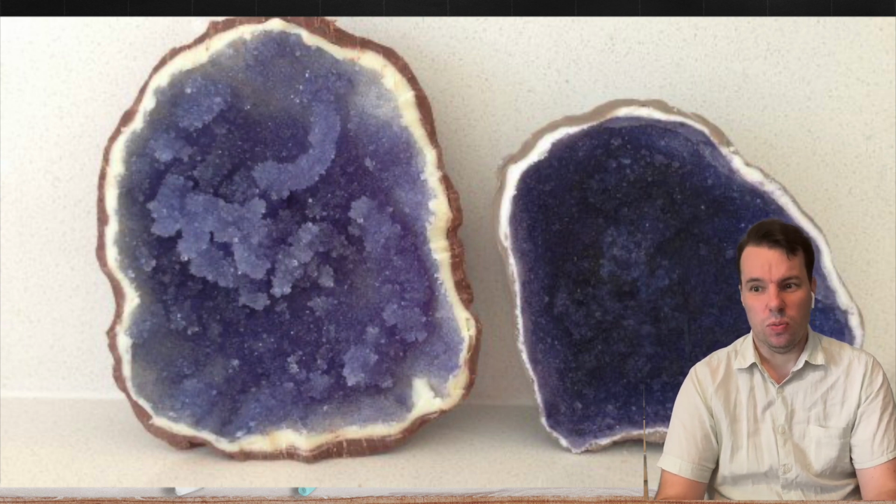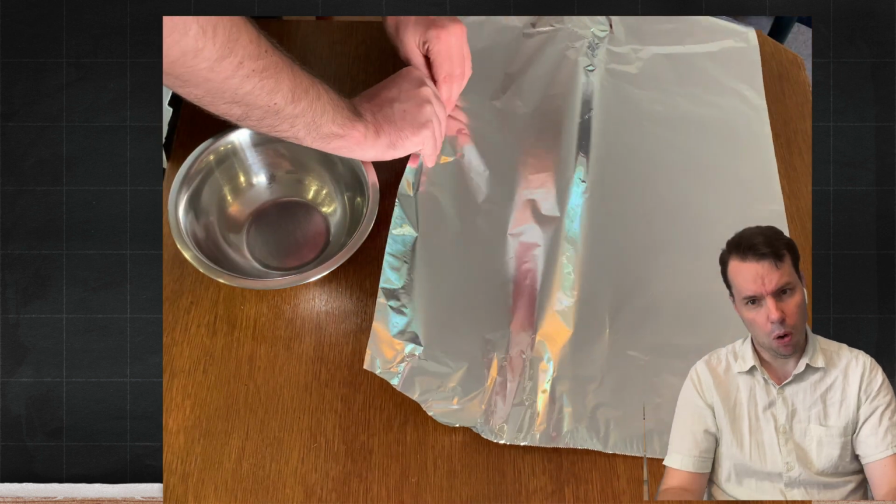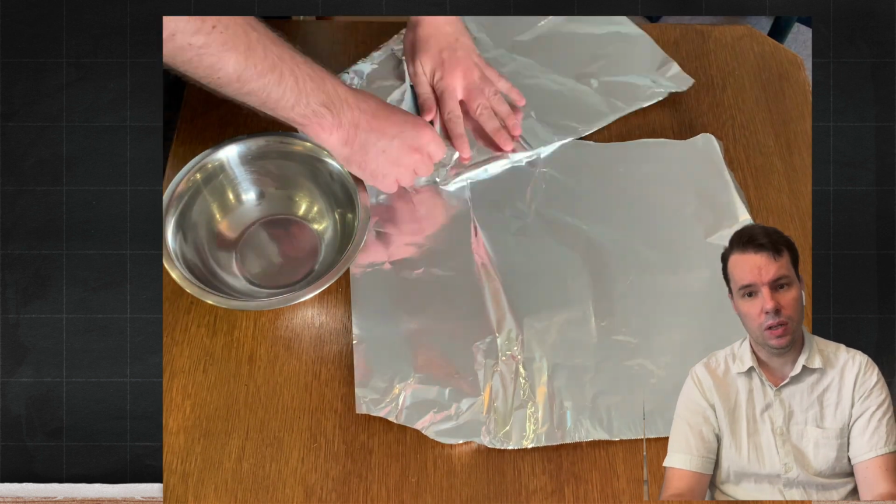So to start off this week, it's going to need a fair bit of adult supervision, as we're going to be using some very hot sugar syrup, and also to make sure you don't eat all of the rock candy in one go. First thing you need to do is get a bowl and some tinfoil.